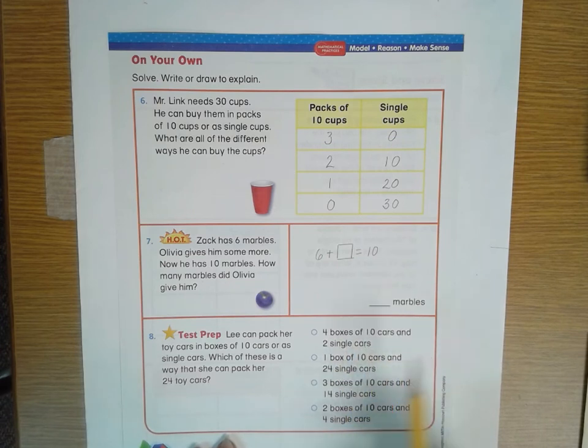Would it be 1 box of 10 and 24 single? Would it be 3 boxes of 10 cars and 14 single? Or would it be 2 boxes of 10 cars and 4 single cars? Which one of those would be a way to show 24? When you have completed that, you are done with your assignment.